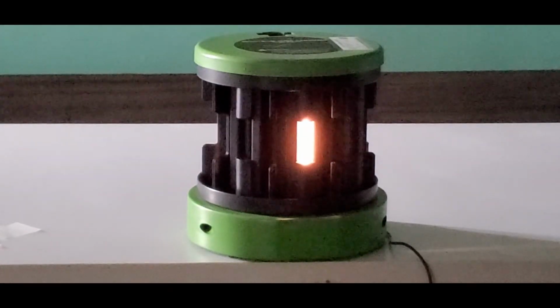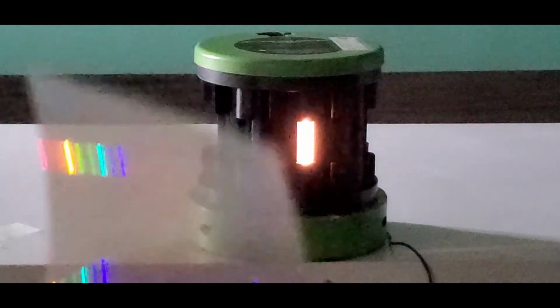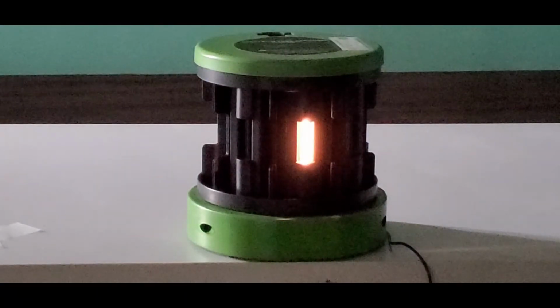This gas is helium. I'm using a diffraction grating. Diffraction grating comes in an A4 sheet and I cut them apart for each student to use.